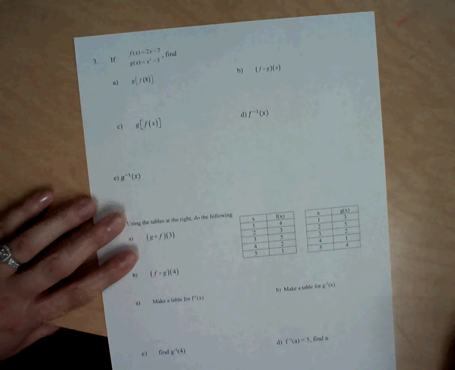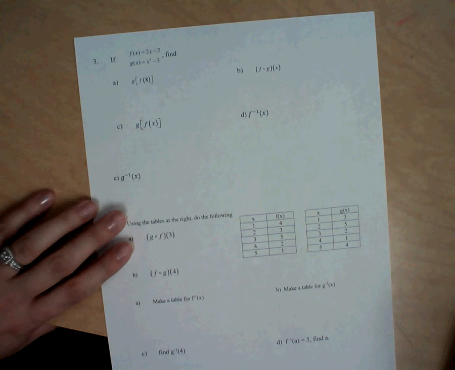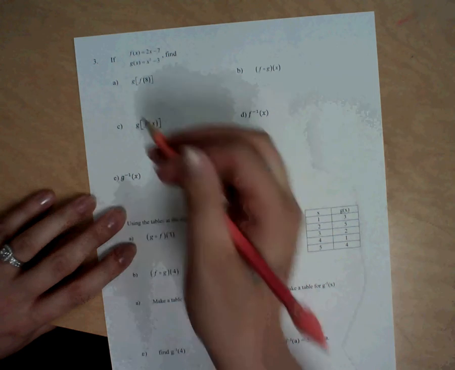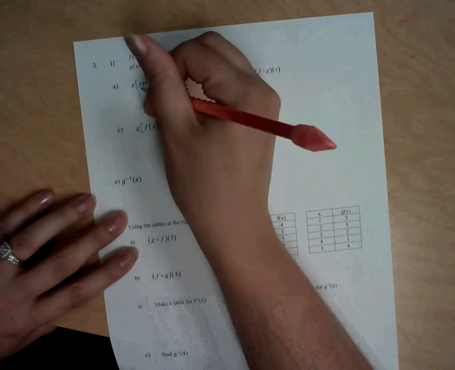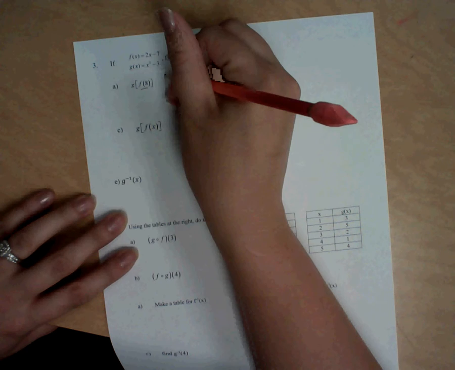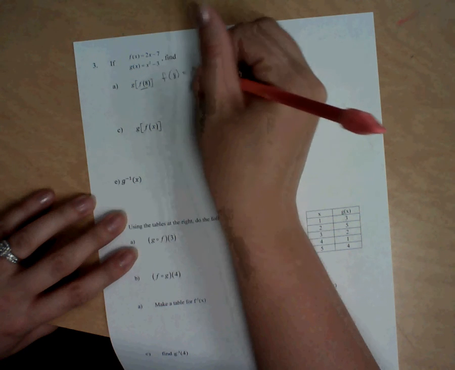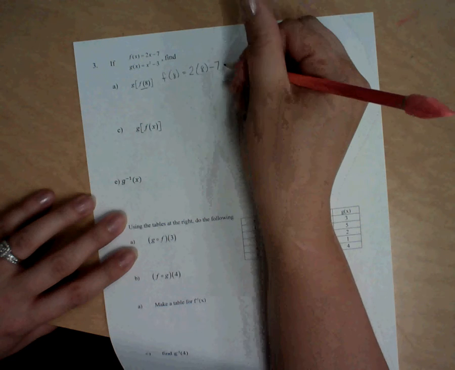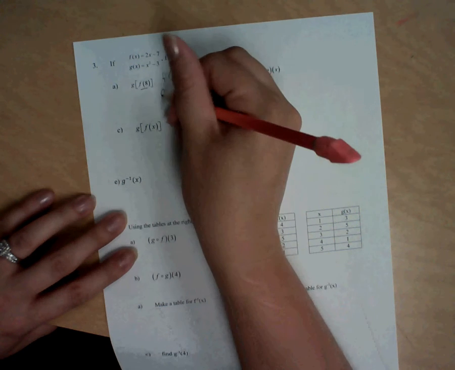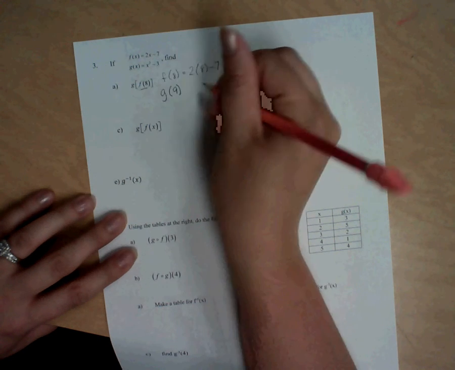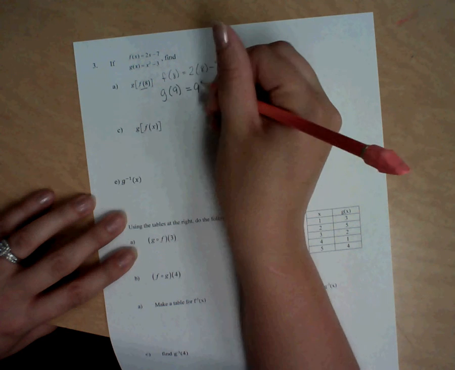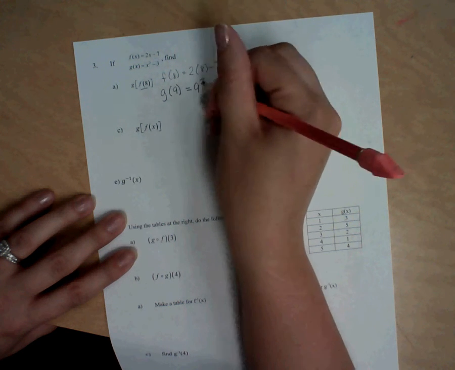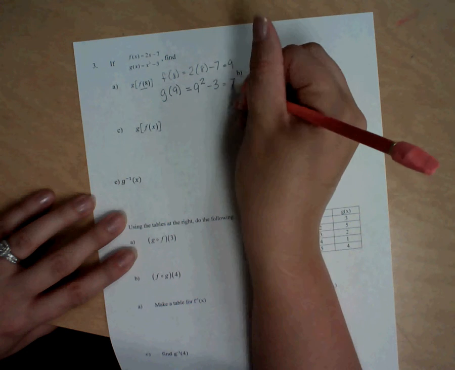If f of x is equal to 2x minus 7 and g of x is equal to x squared minus 3, find g of f of 8. So I'm going to plug 8 into f of x. So f of 8 is equal to 2 times 8 minus 7. 2 times 8 is 16, minus 7 is 9. Then I want to plug that number into g. So g of 9 is equal to 9 squared minus 3. 9 squared is 81, minus 3 is 78.